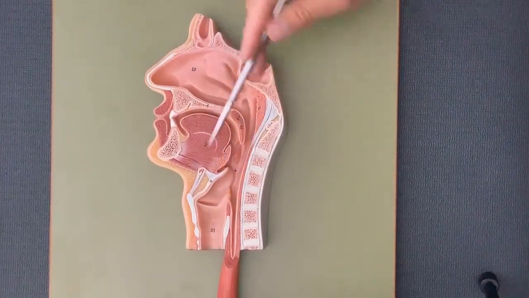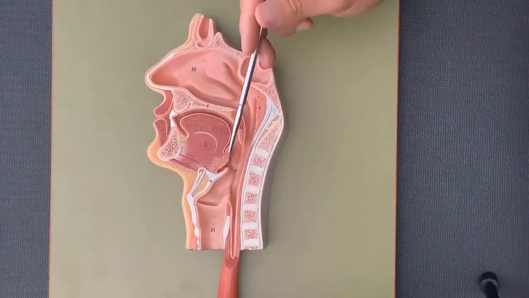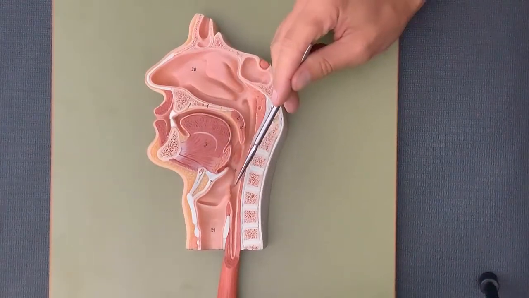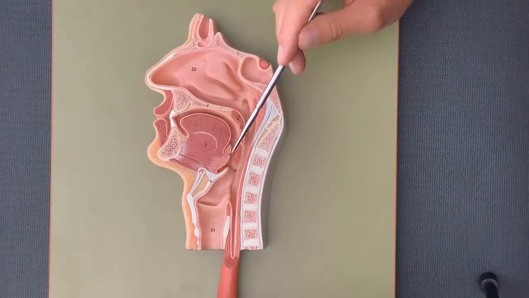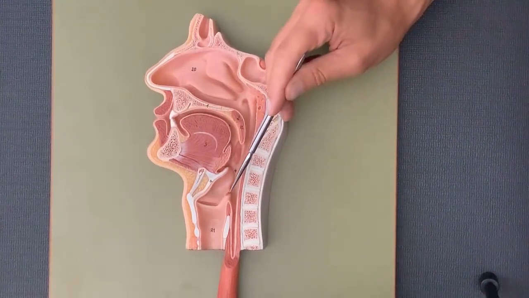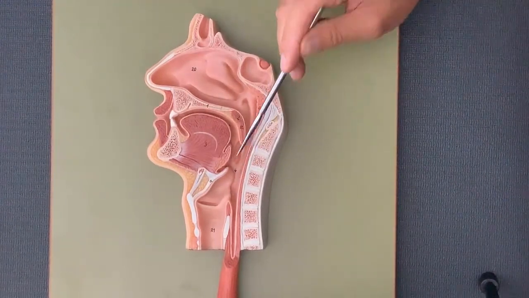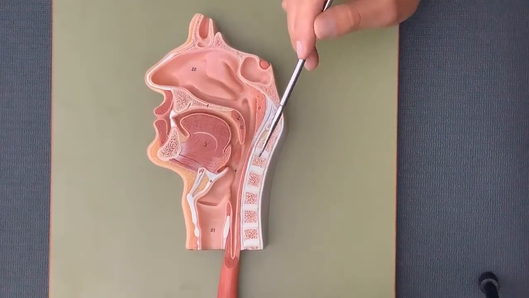The corniculate cartilage you can't observe extremely well. It would be in about this location here on this model, and the arytenoid cartilage would be sitting just below it in about that location. They're covered with a mucous membrane in this model.